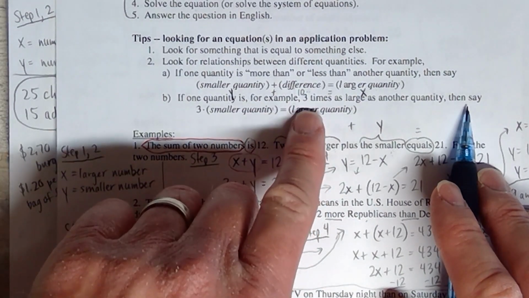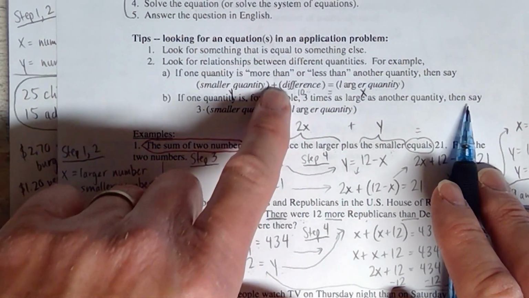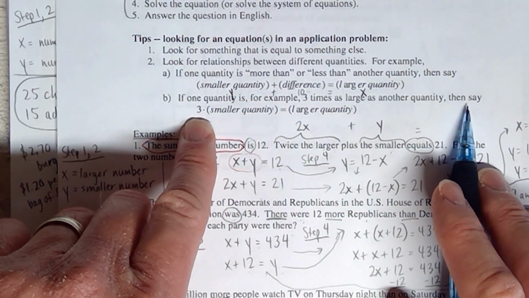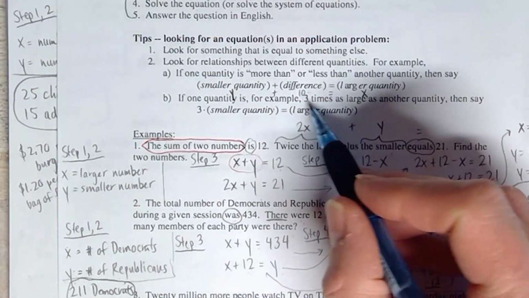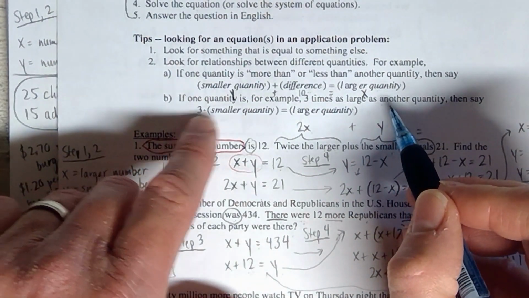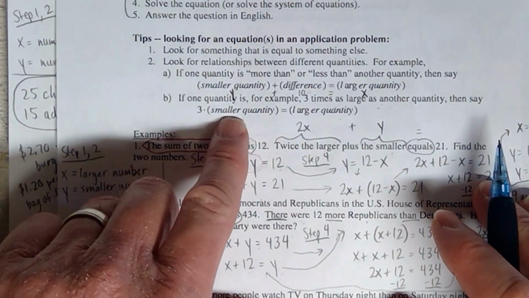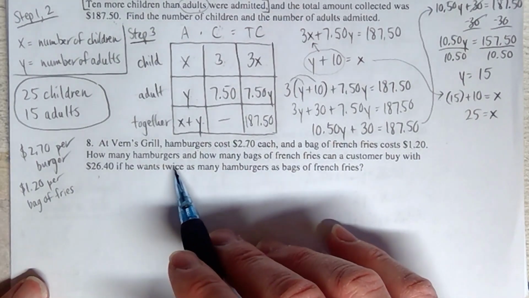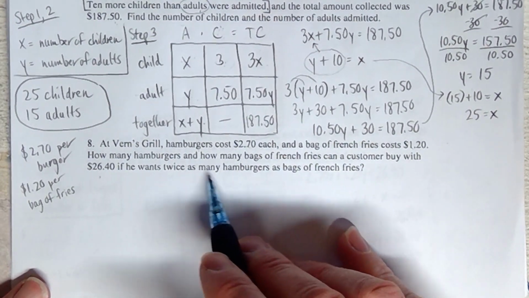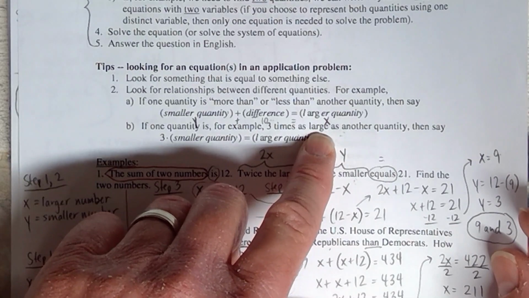But this time, because it's 3 times, you go 3 times the smaller. You don't go 3 plus like we did up here. It's 3 times. But that's when it's 3 times. Okay? If it's 2 times as large, then it's going to be 2 times the smaller equal to the larger. If it's 4 times as large, it's going to be 4 times the smaller, for example. Okay, what is this? It says twice as many. Doesn't that mean 2 times as many? And so 2 times as large. There's 2 times as many burgers as there is fries.